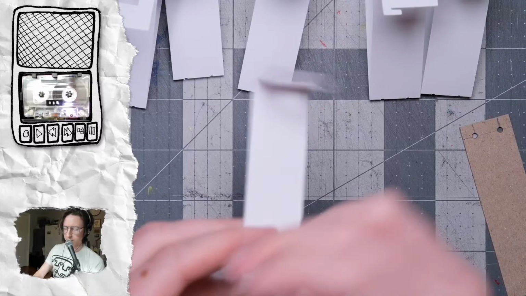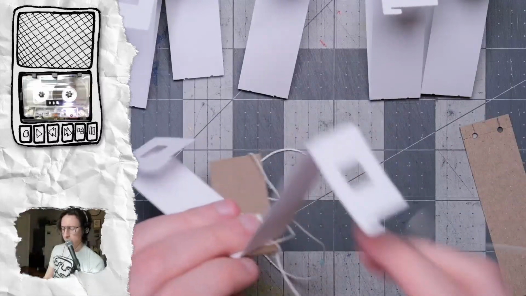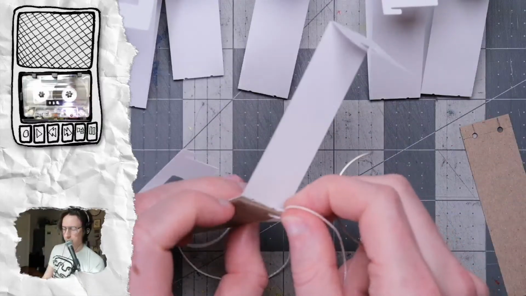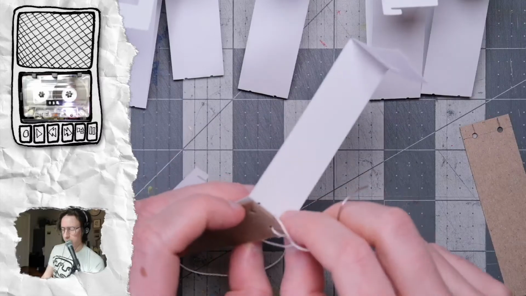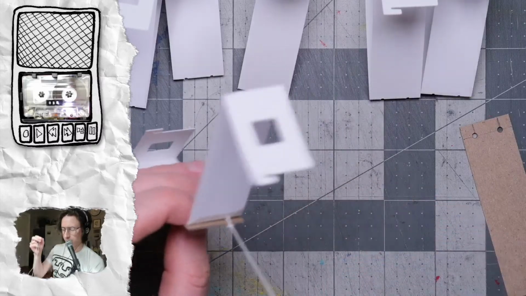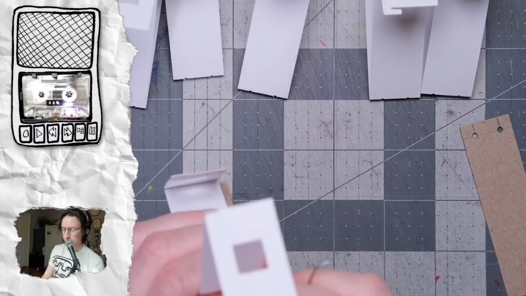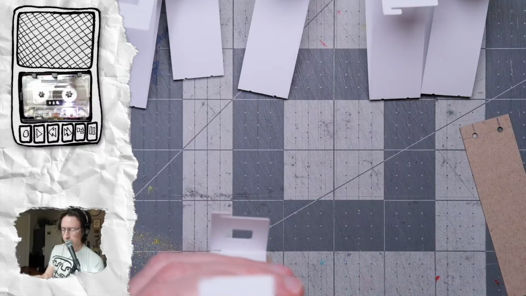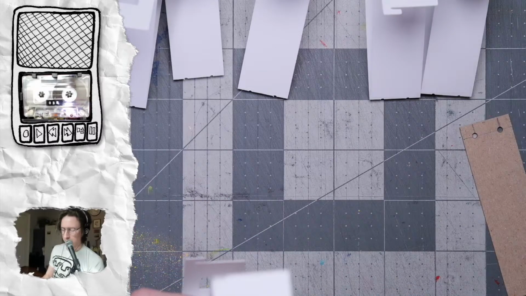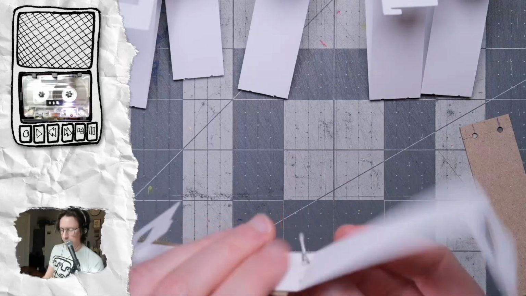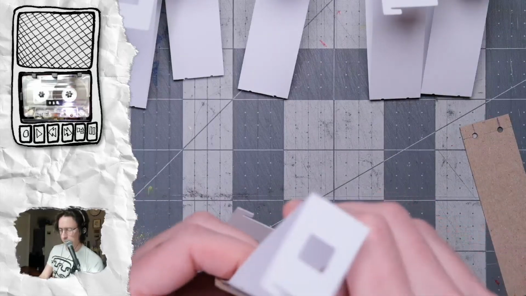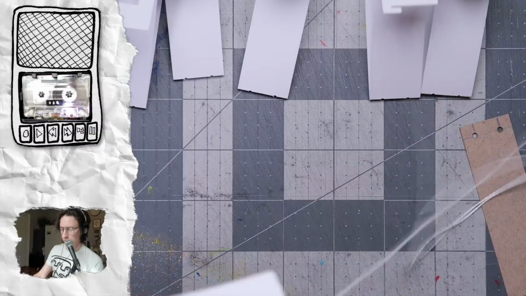This is where the curved needle comes in handy. Once I get this cover on, then I'll put a new tape in. And then come back up through here. We should be good.